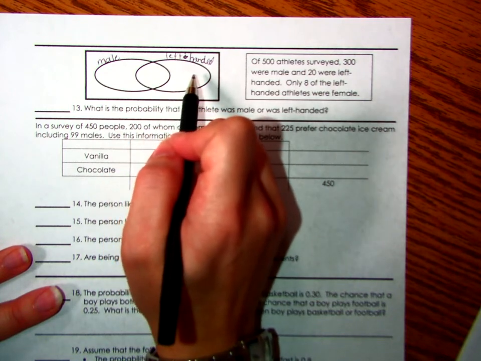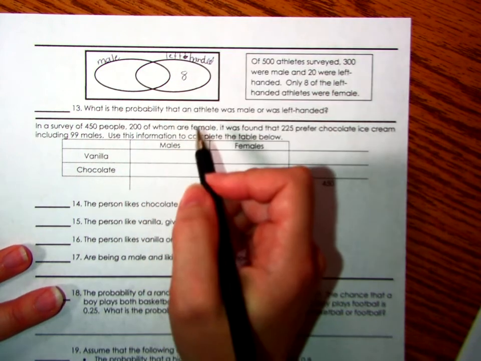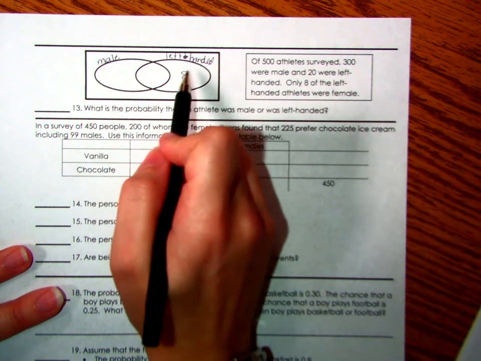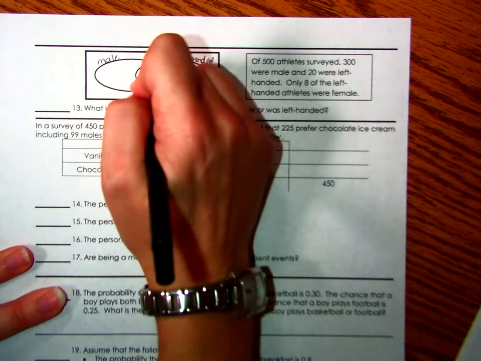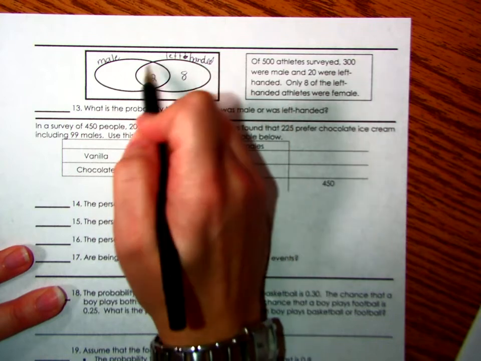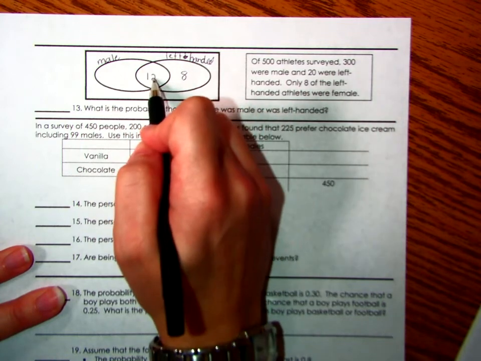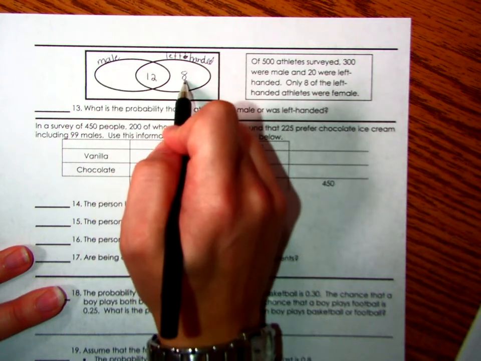So it says 8 of the left-handed athletes were females. But there were 20 left-handed athletes in all, which means how many am I missing if I only have 8? Well, 20 minus 8 is 12. So look at this. There are 20 left-handed athletes. This represents there are 12 male athletes that are left-handed. This means that there are 8 females that are left-handed.